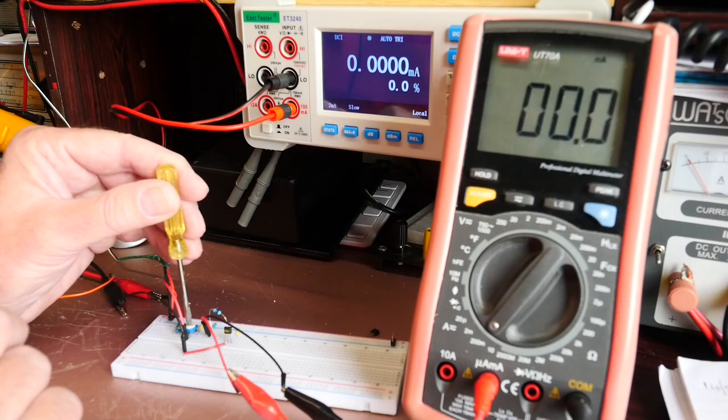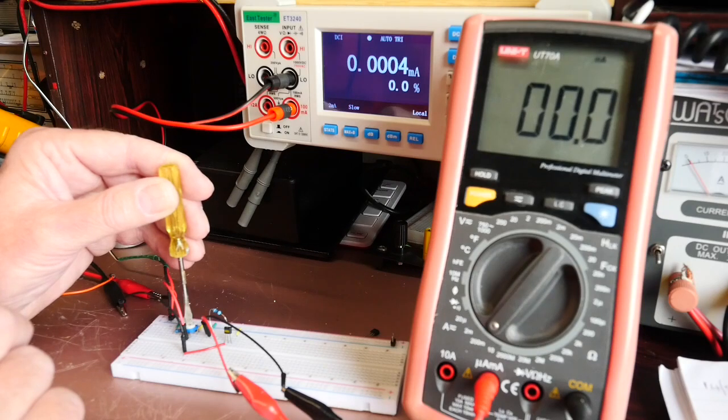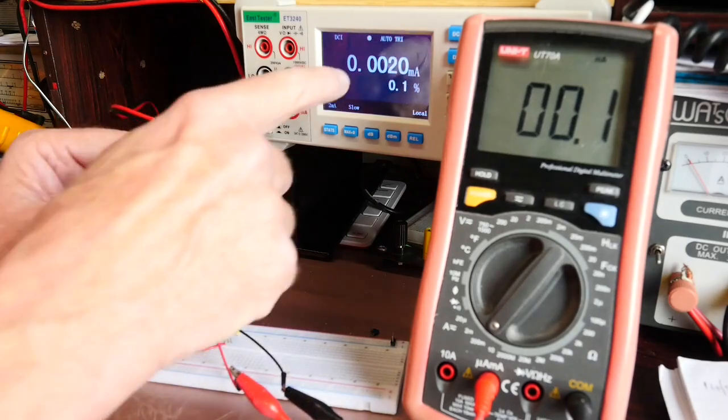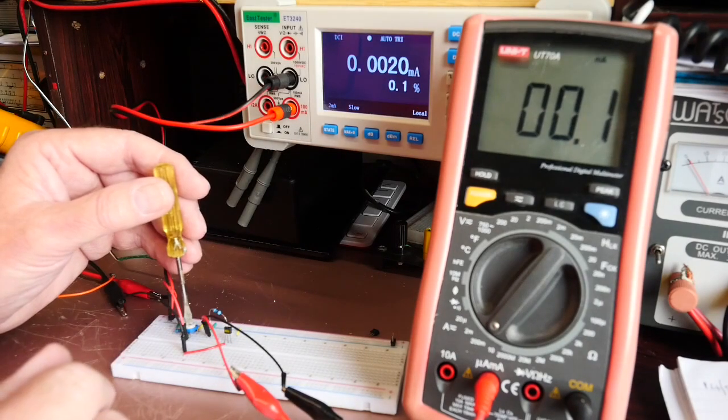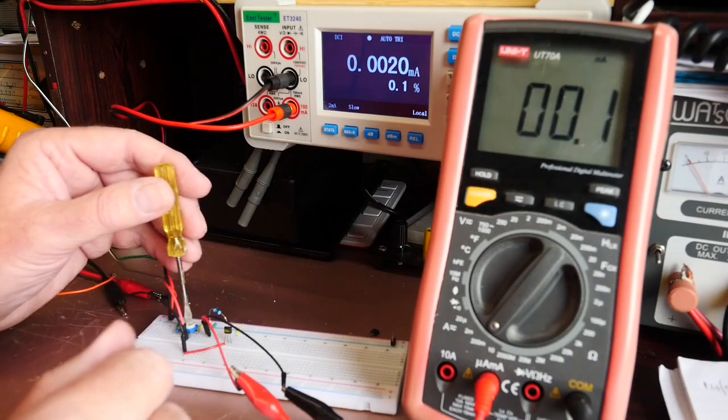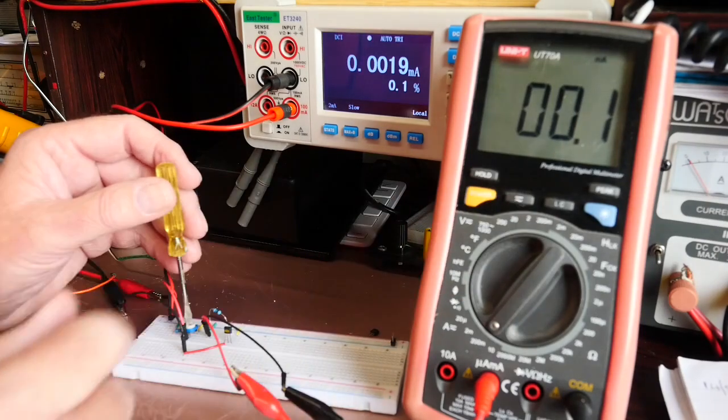very slightly. This is quite a fussy control, so I'm just going to do it very gently, and as we start to get some conduction, so there is 0.002 milliamps, yeah, so if you like, it's 200 microamps, and we're getting 0.1 milliamps of collector current.